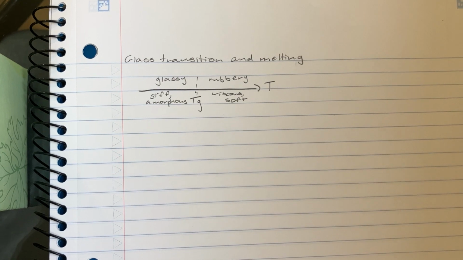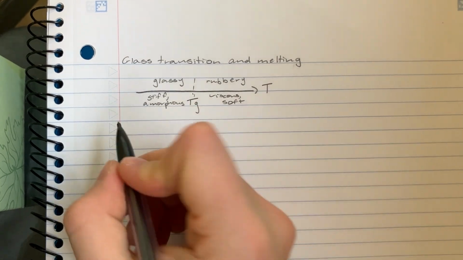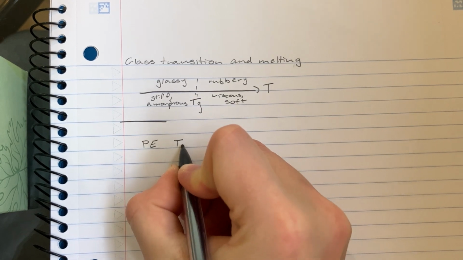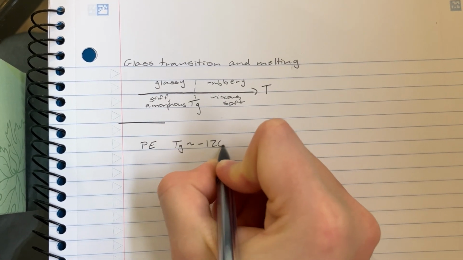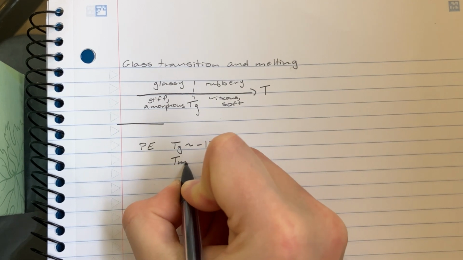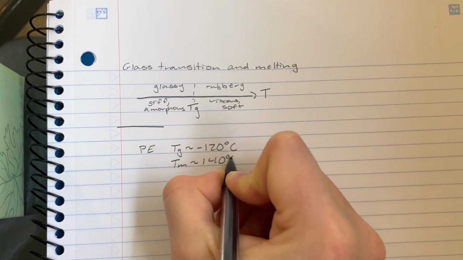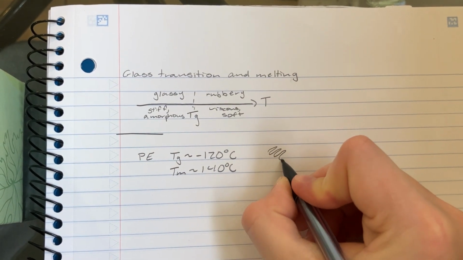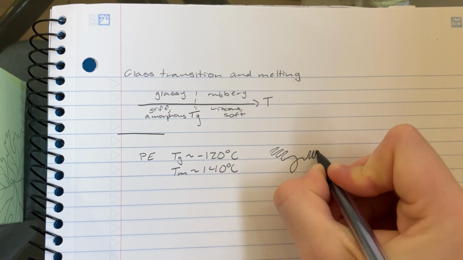For crystalline polymers, there is a melting temperature, at which point the polymer goes from solid to liquid. Semi-crystalline polymers can have both a glass transition temperature and a melting temperature. Let's take polyethylene for an example. Polyethylene has a glass transition temperature of about negative 120 degrees Celsius and a melting temperature of around 140 degrees Celsius. The structure of polyethylene includes both the crystalline region and amorphous regions.